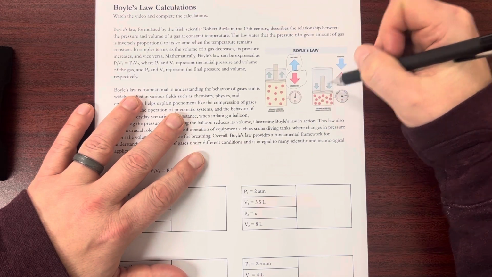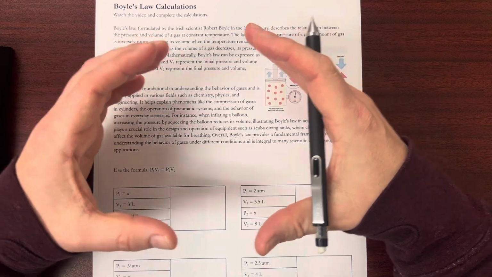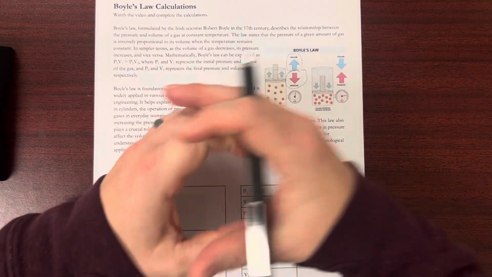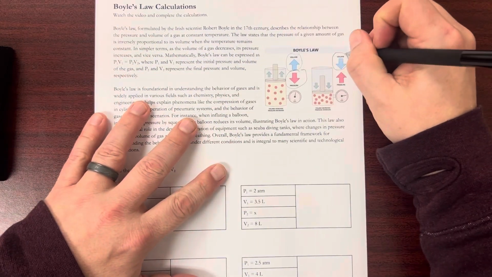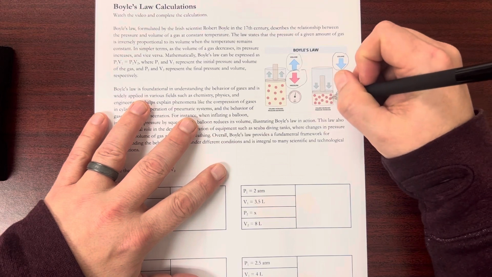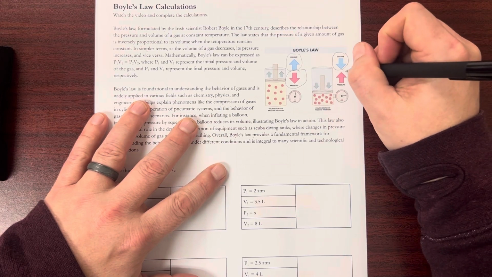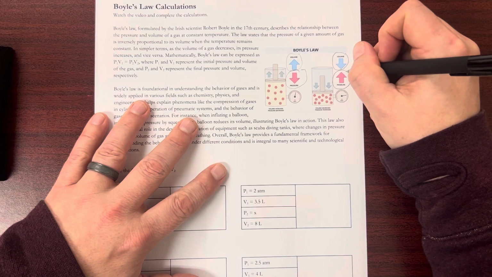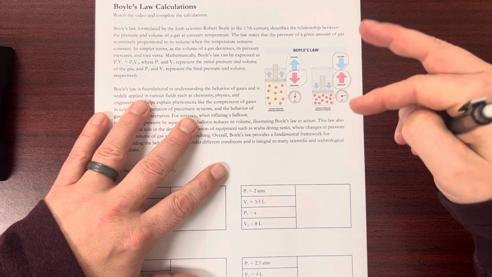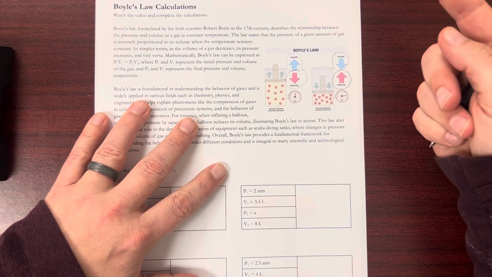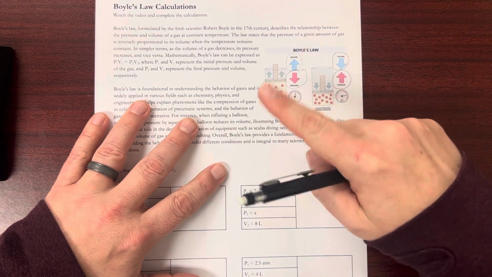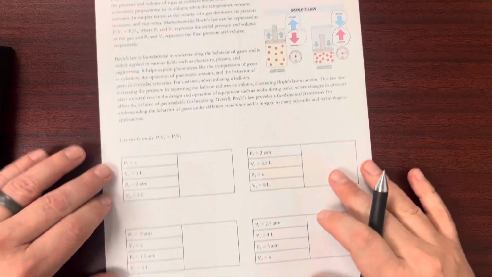Conversely, if I pack that same gas into a tighter space, so I decrease the volume, well, that means more collisions against the side of the container, and that increases the pressure. These are what are called inversely proportional. When one goes up, the other goes down. When one goes down, the other goes up, vice versa.